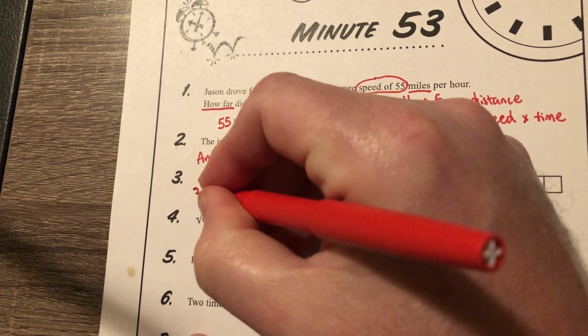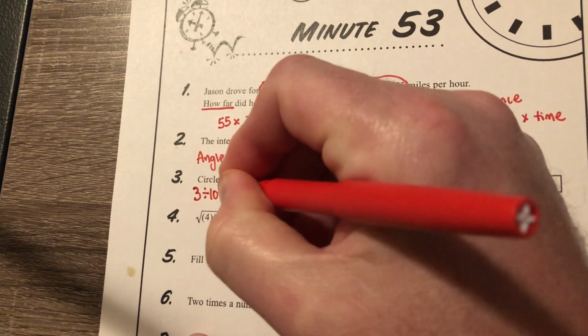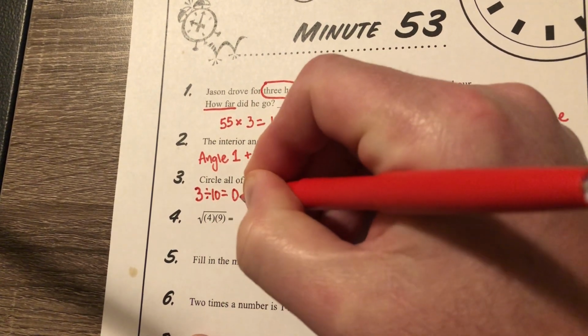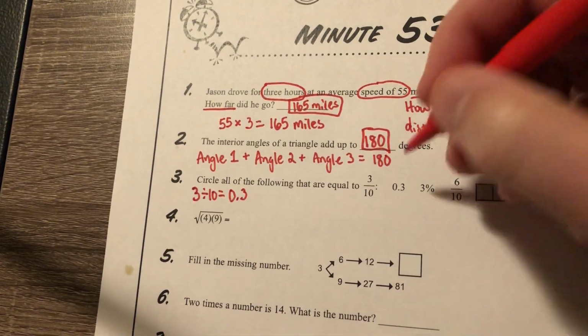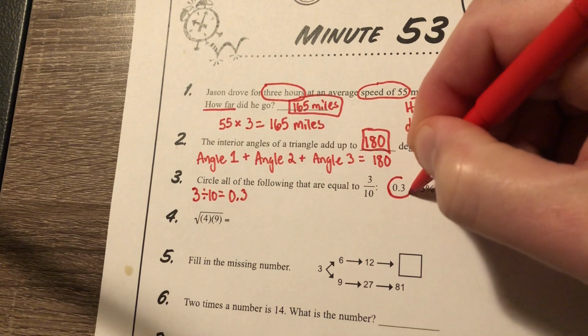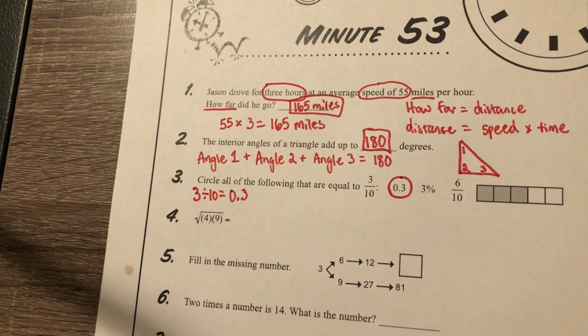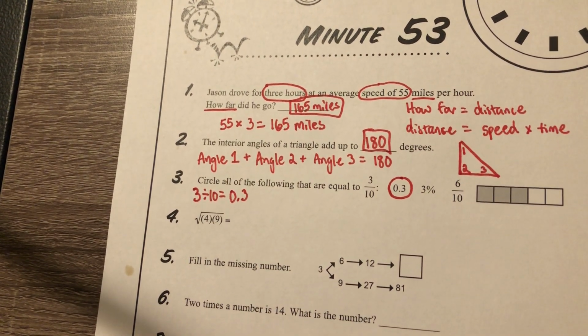So to change a fraction to a decimal, we divide. So 3 divided by 10. If I punch that in the calculator, I'd get 0.3. So right away I know that this one is equal to that because I just got 0.3.